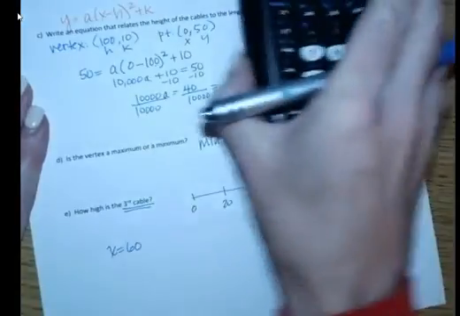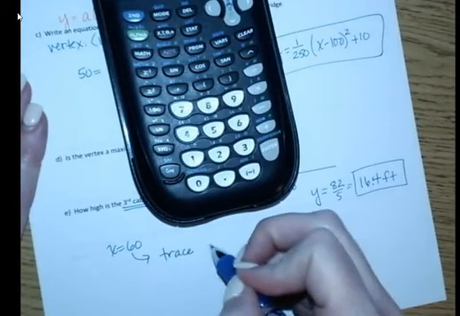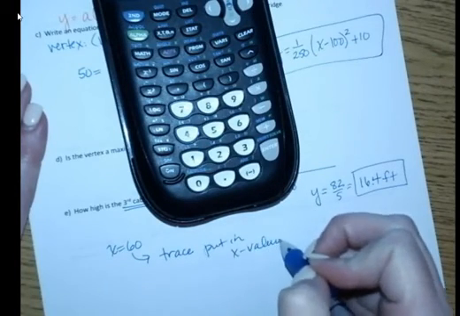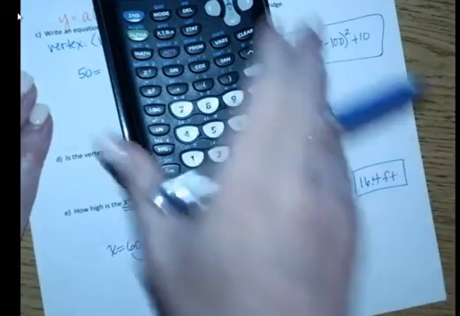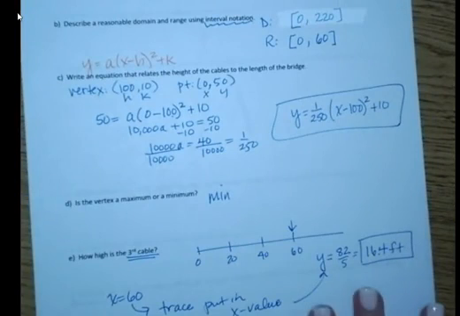All right, so let me refresh your memory. What did we do? We went to trace and then put in the x value we wanted. And that gave us the y. Okay? All right, I hope this lesson makes sense to you, and we will deal with any questions you have in class.